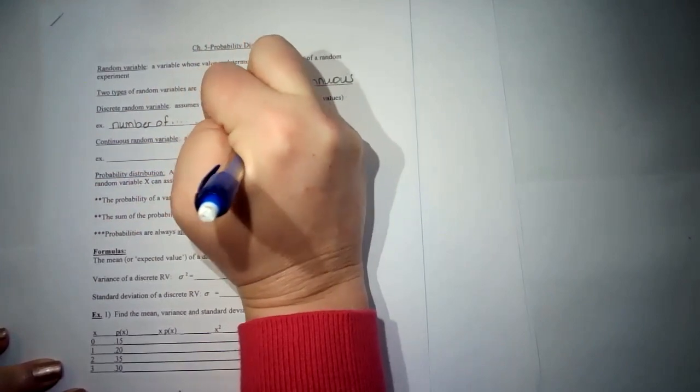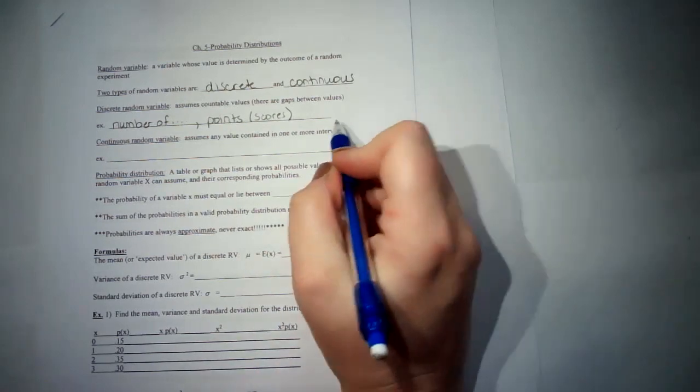Points, like in sports, like scores, okay? So that is something that's always done with discrete random variables. Then we know the other choice would be continuous random variables. Those really involve intervals, the key here is intervals. Anything in an interval, right? So a decimal, a fraction, the in-betweens, okay?